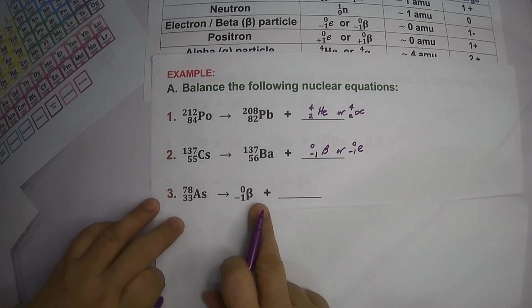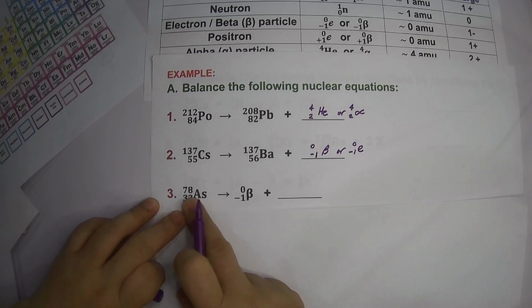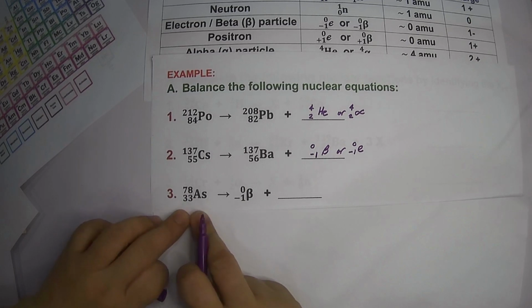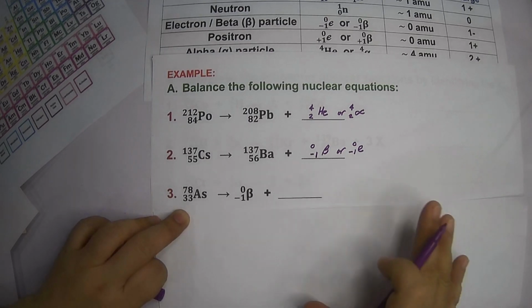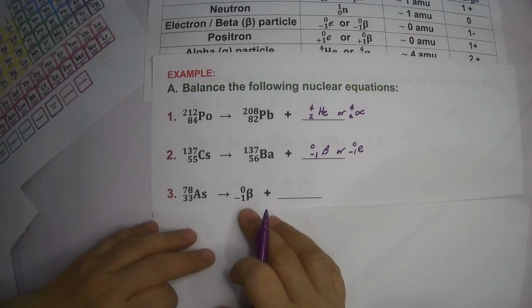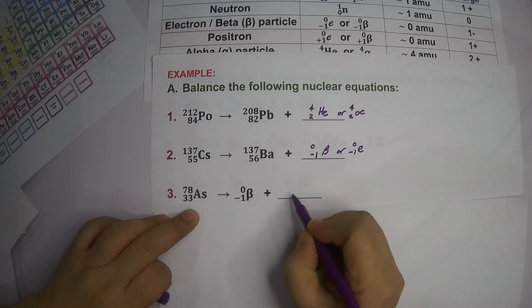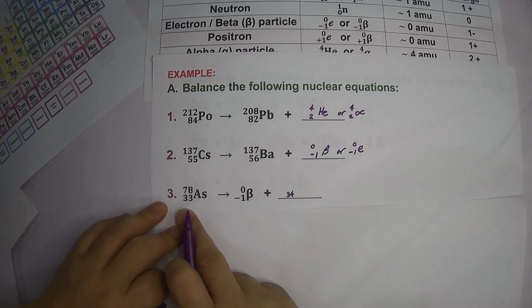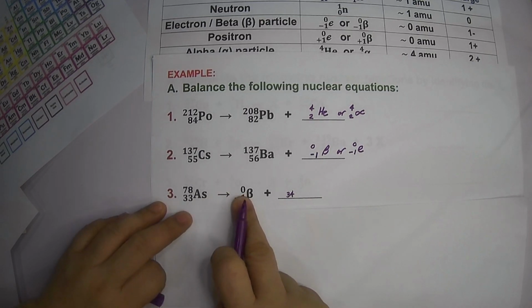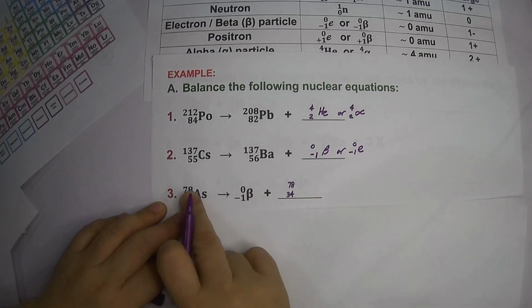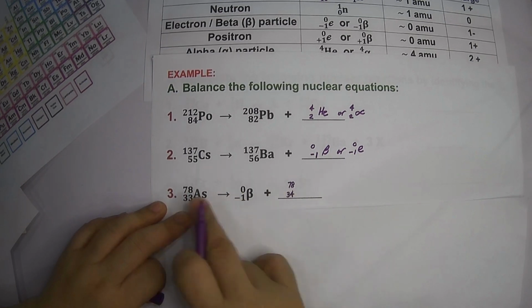Okay, for the third number, we have arsenic-78 with the atomic number 33, which is the charge, positive 33, referring to the number of protons. On the product side, we have a beta particle here, negative 1. So we must have atomic number 34 because 34 minus 1 is 33 to balance that. Since the beta particle has a mass of 0, we have 78 also. 78 plus 0 is 78.